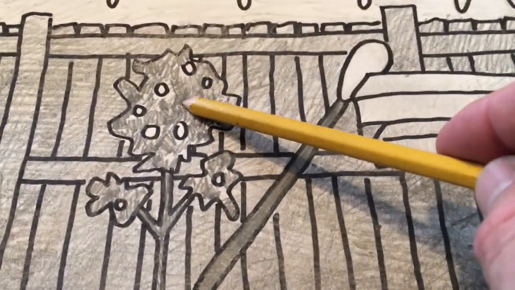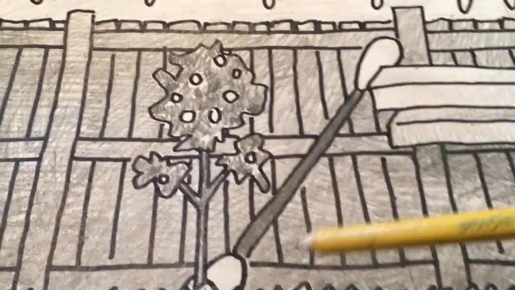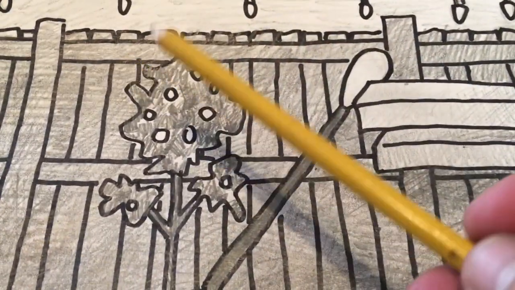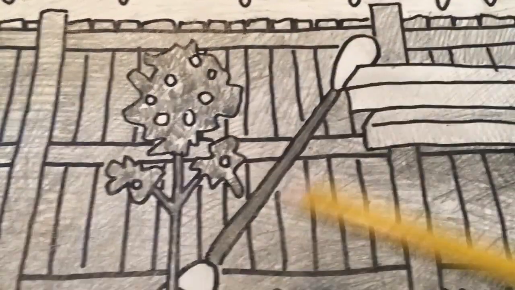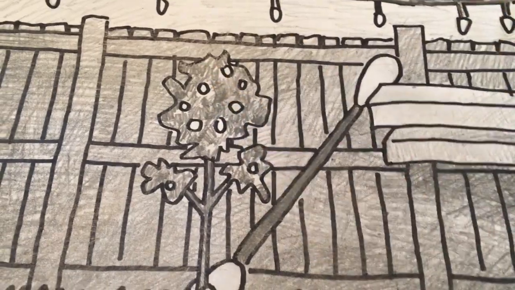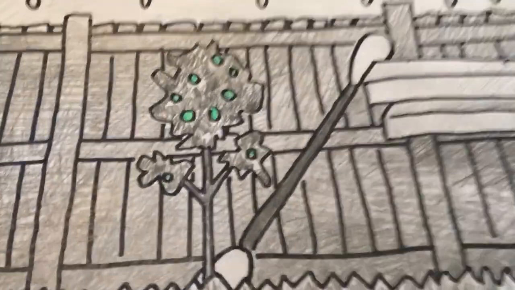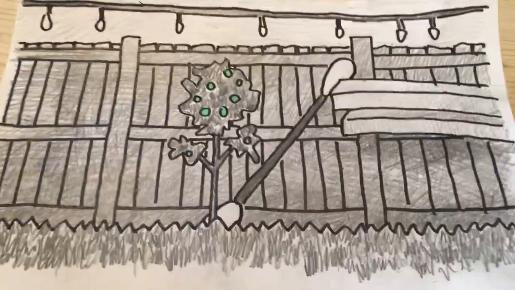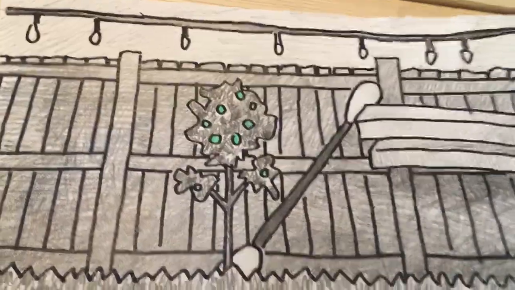Pretty rough texture here in the tree too, but I really like it. I left the limes really light as well. You know what? That'd be kind of fun. I don't really want to use any color in this at all, but I kind of want to make those lime green just to have a little pop of color. Hold on a second. There you go. So I got a green colored pencil, coloring my limes. I like that little pop of color. That's nice.